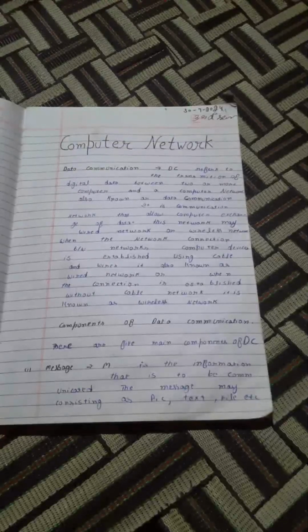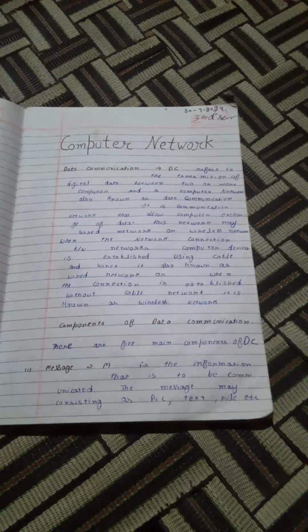Data communication. Data communication refers to the transmission of digital data between two or more computers in a computer network, also known as a data communication network. It is a communication network that allows computers to exchange data. This network may be wired or wireless. When the network connection between computer devices is established using cables and wires, it is known as a wired network. When the connection is established without cables, it is known as a wireless network.